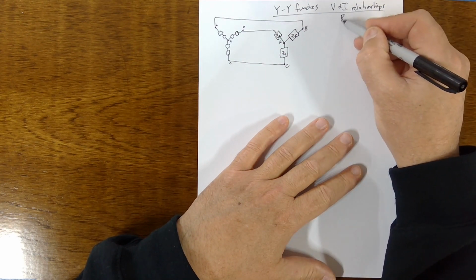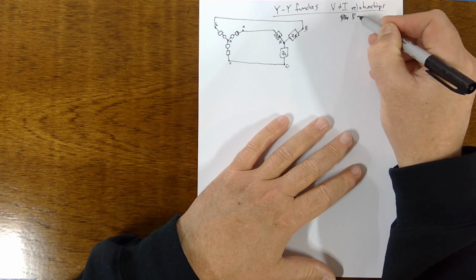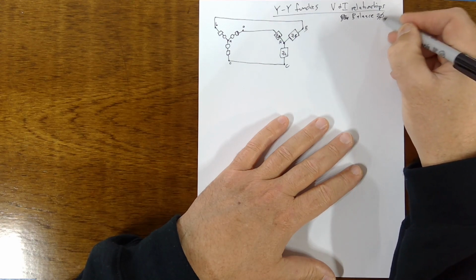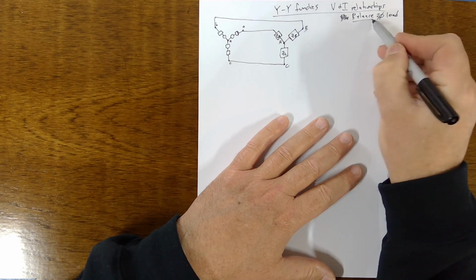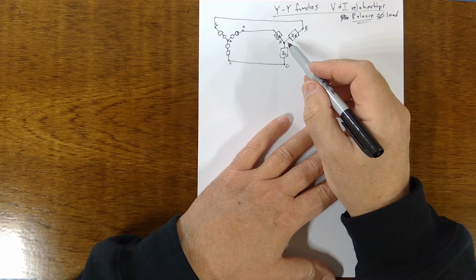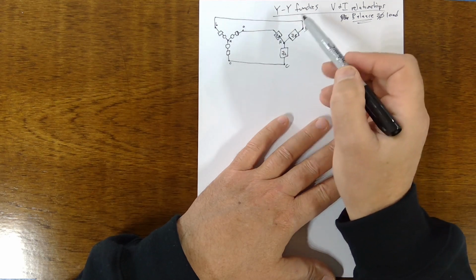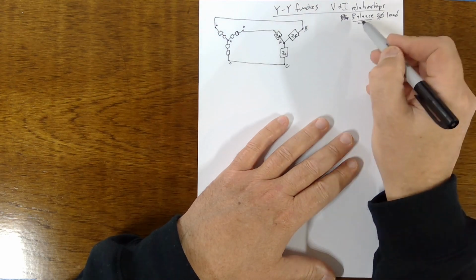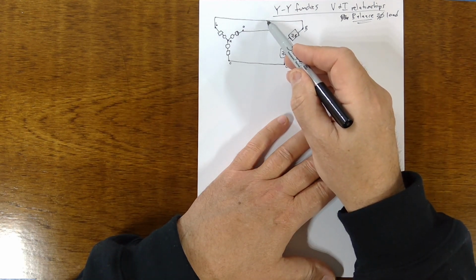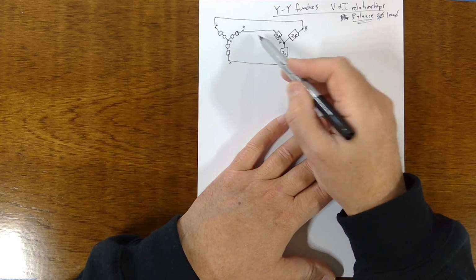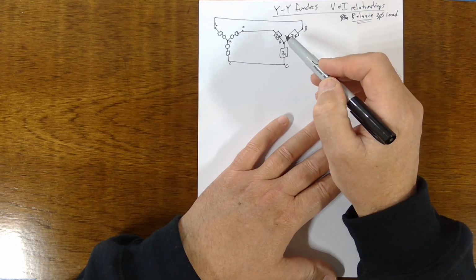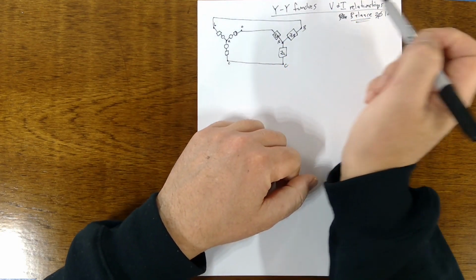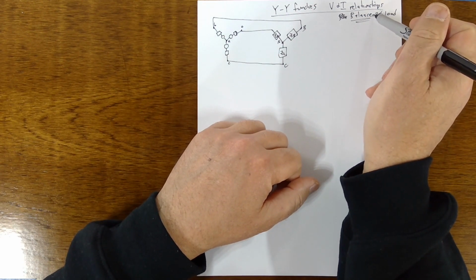Yeah, they have to tell you this is a balanced 3-phase load, because if it's balanced, then the voltages and currents for each phase will be off by 30 and 120 degrees, but only if it's balanced.